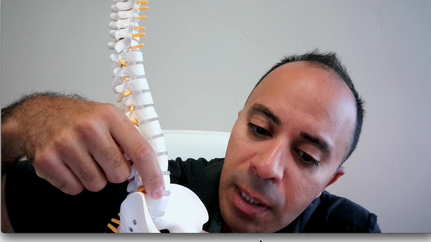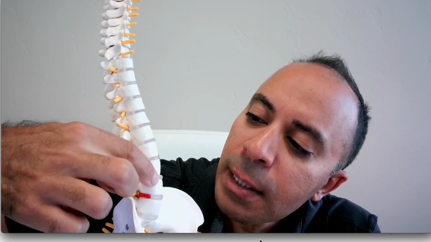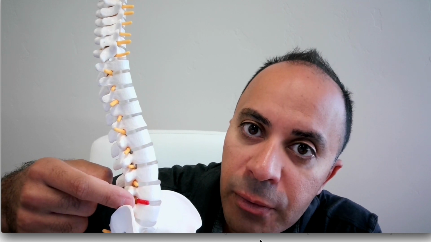So you have the herniated disc here, that's the red part, and you have the vertebrae. This is the nerve that's coming down. The sciatic nerve is coming here, and what happens is the herniated disc compresses the nerve, and that could cause sciatic pain.